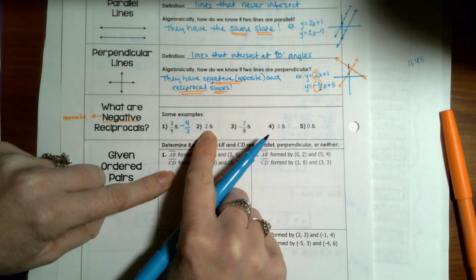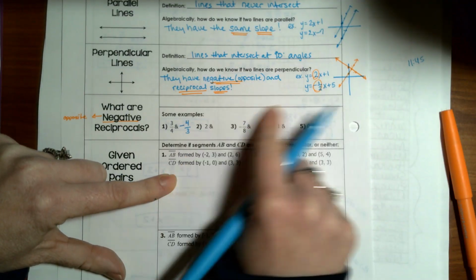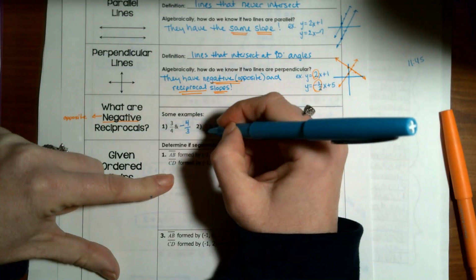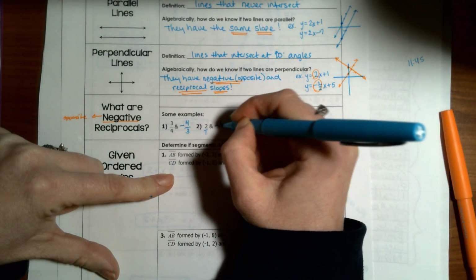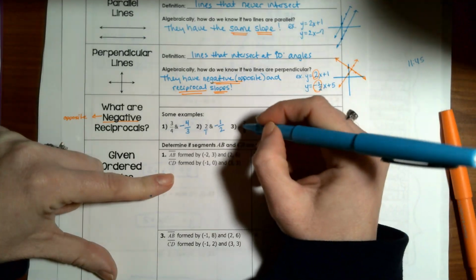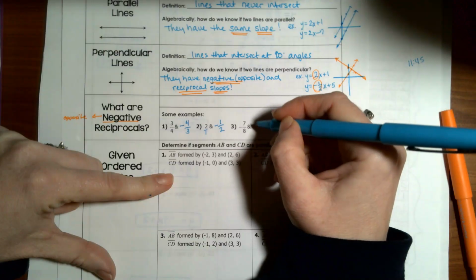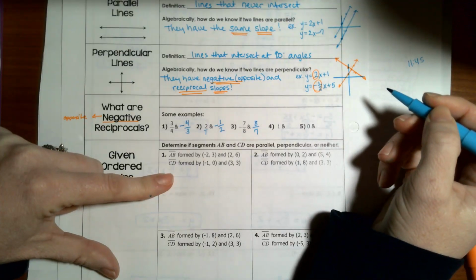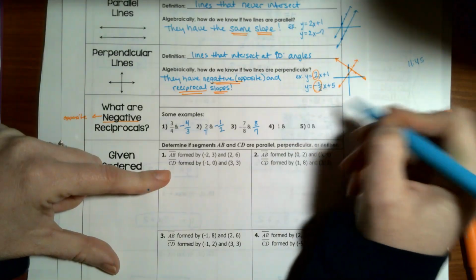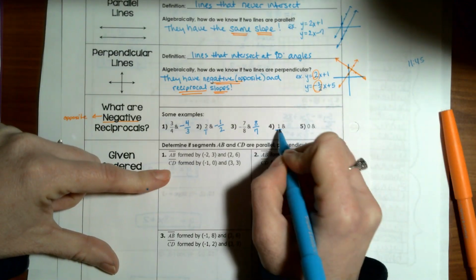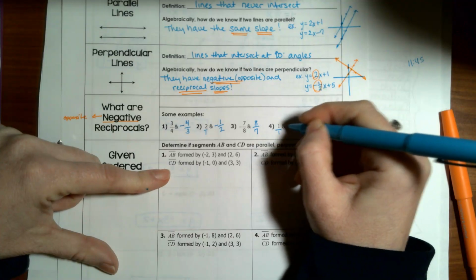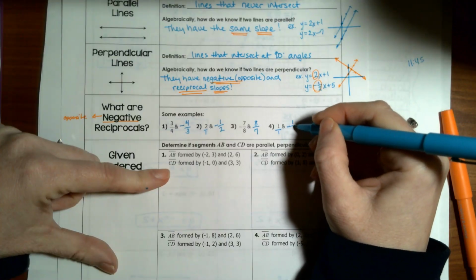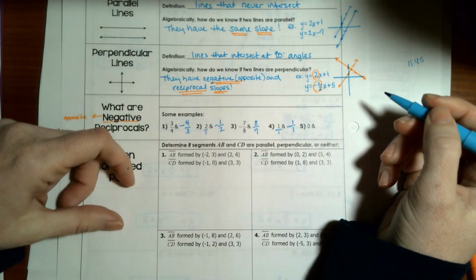So what is the negative reciprocal of positive 2? Well, we just did that one up here. It was positive, so now it's going to be negative. It was 2, or 2 over 1, so now it's going to be 1 over 2. This one was negative, so now it's going to be positive, and it was 7 over 8, so now it's going to be 8 over 7. This one was 1, or that's 1 over 1. So it was positive, now it's going to be negative, and it was 1 over 1, and believe it or not, this one is still 1 over 1, because that is the reciprocal.